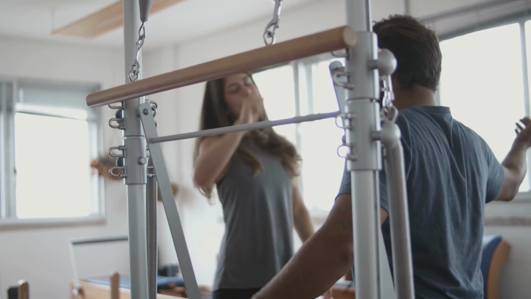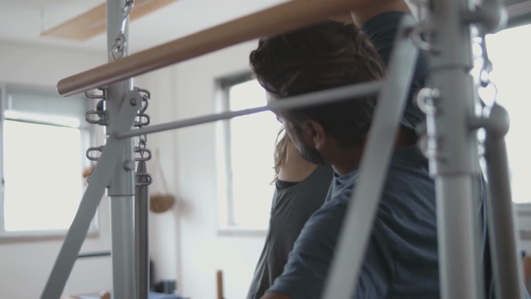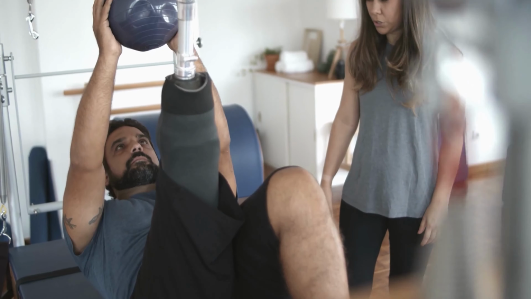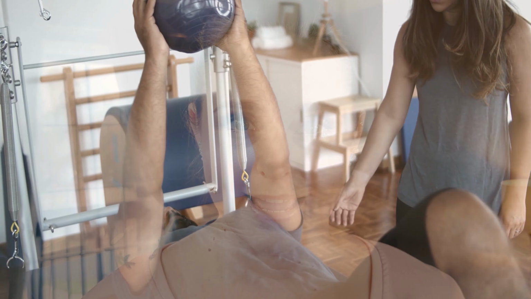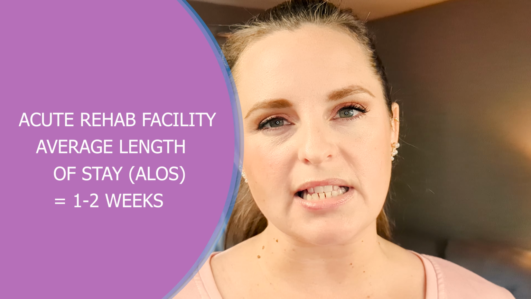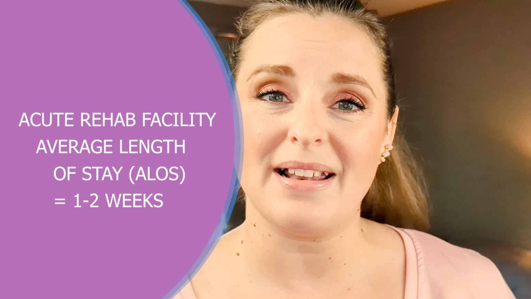Now, this is split up throughout the day, and it can be split up between multiple disciplines like physical therapy, occupational therapy, and speech therapy. But the patient has to be able to withstand those 3 hours a day. The average length of stay at an acute rehab hospital is typically between 1 and 2 weeks. However, this is also dependent on how much gain the patient is making, how much progress they're having, and it also depends on their health insurance plan.